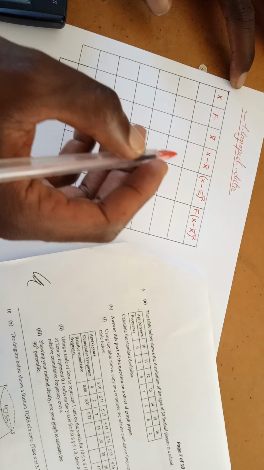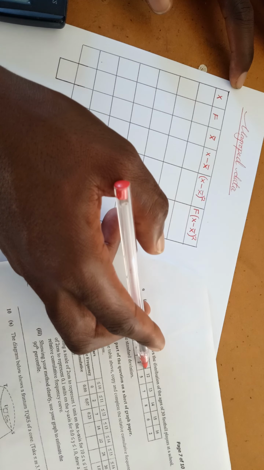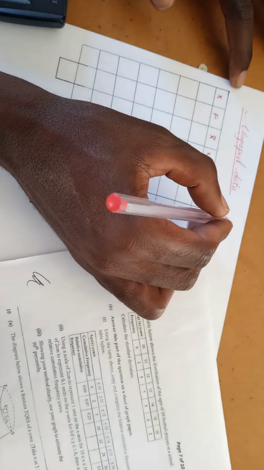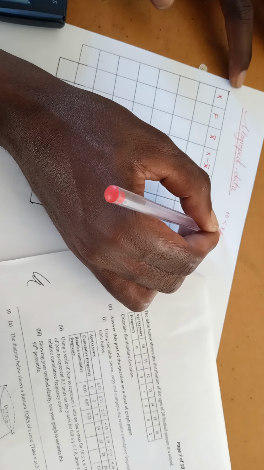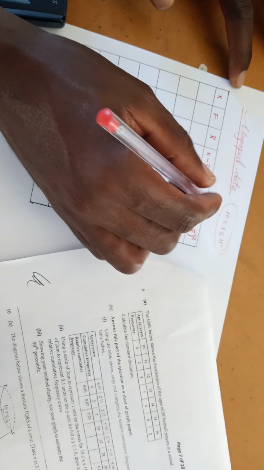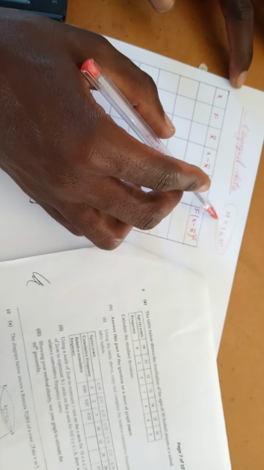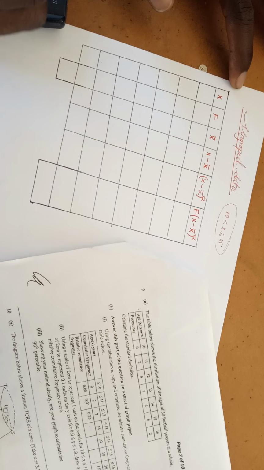Okay, so the way you know that this is ungrouped data is where the numbers are given like this. For grouped data, numbers will be given something like this. Let's say 10 is less than x is less than or equal to maybe 15, like this. If a question comes like this, then you know that it is grouped. So this is ungrouped data.